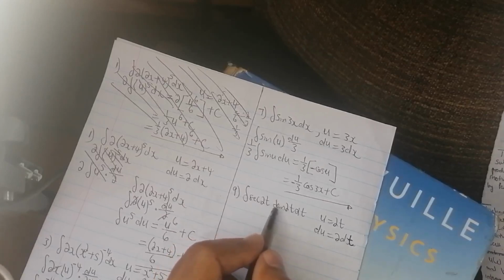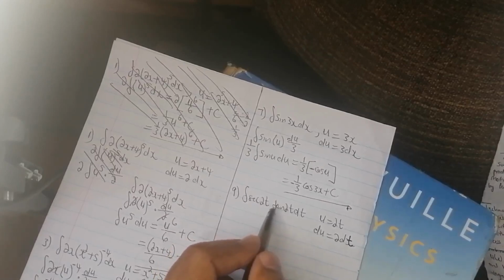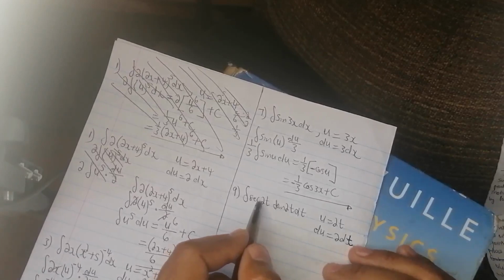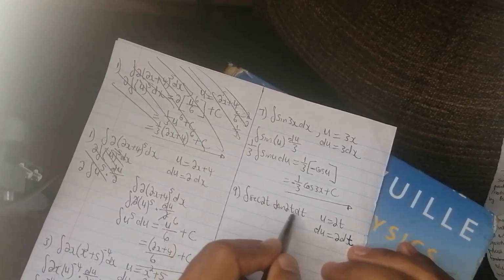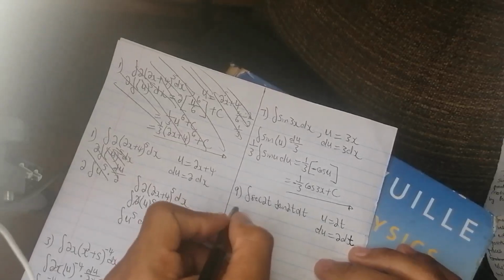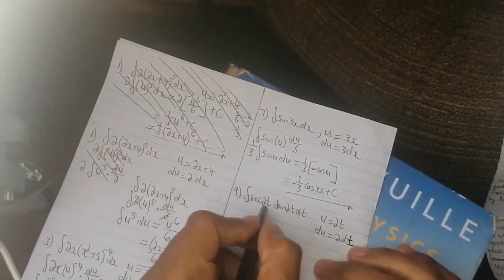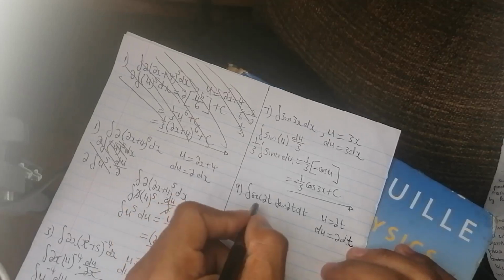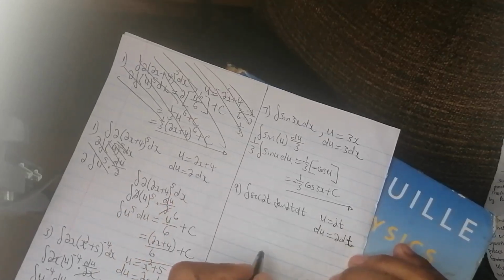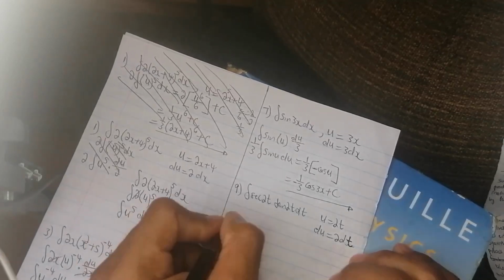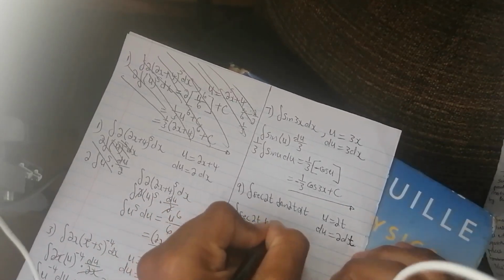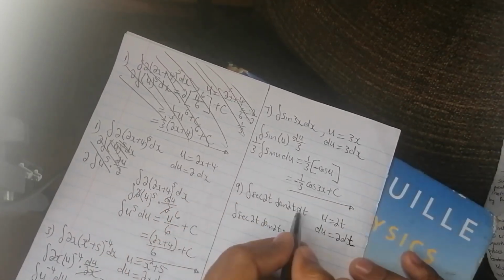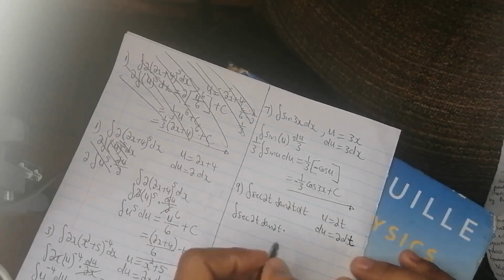The integral of sec tan is sec. Very important. So I can say the integral of sec 2t tan 2t, and my dt is du over 2.